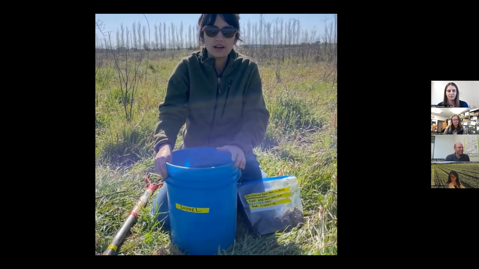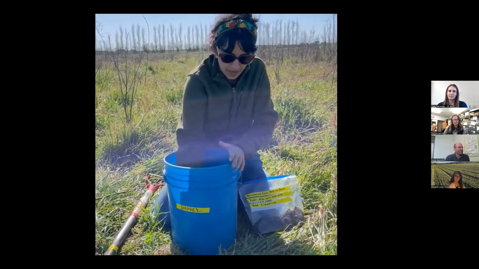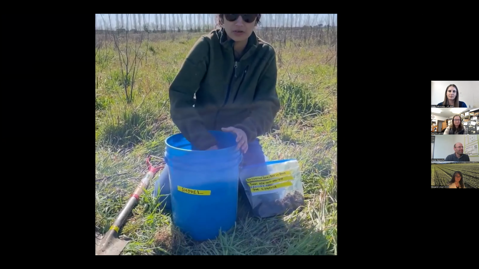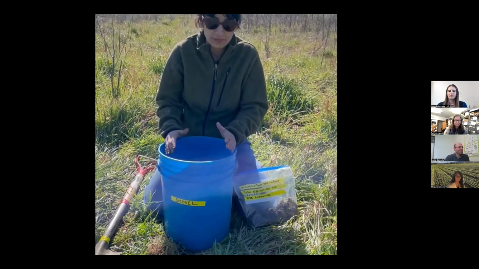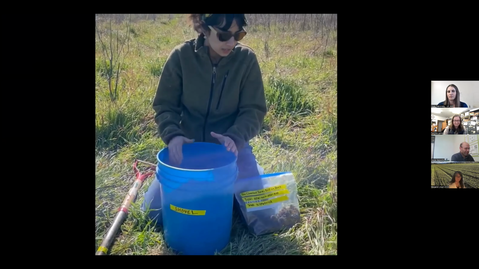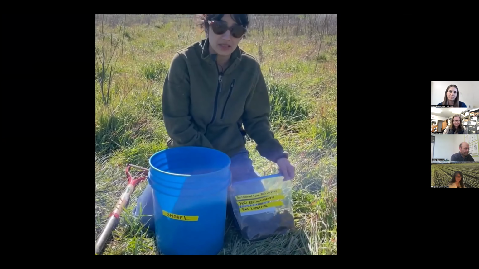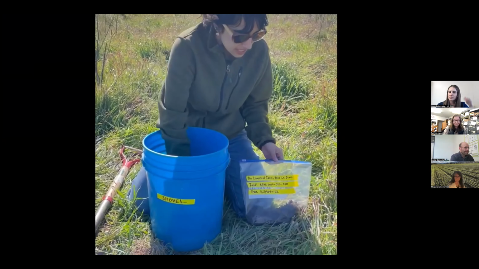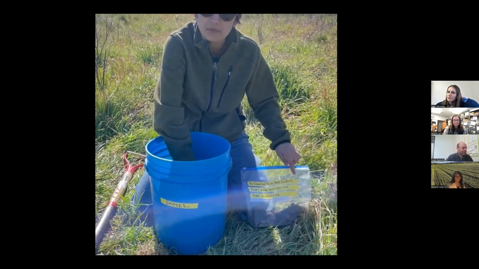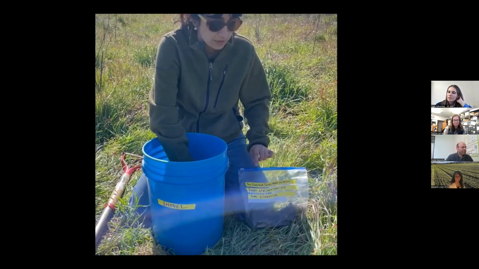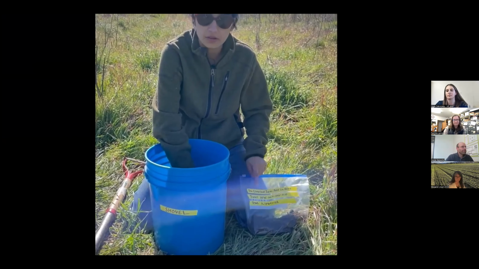So we've got our 9 samples that we have in this bucket, and I mixed them all up to create one big sample. And from this sample, we're going to put a smaller portion of it to send to the lab. And as you can see here, we have it labeled with the farm location, farm name, the APN number, and the grower name.